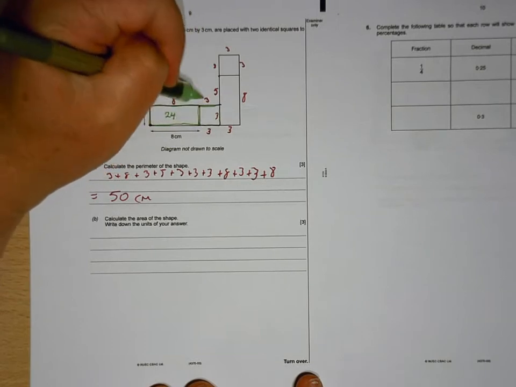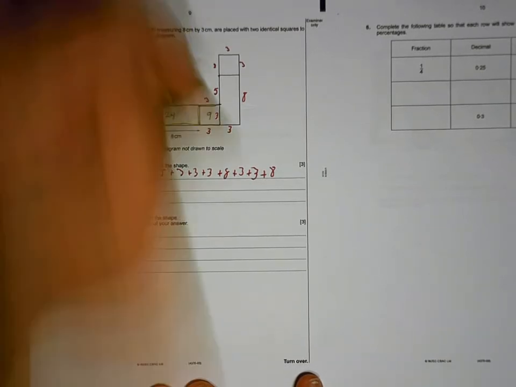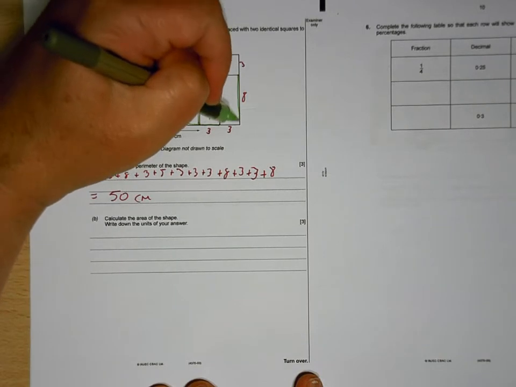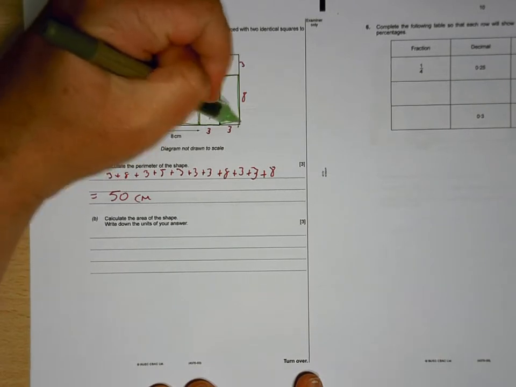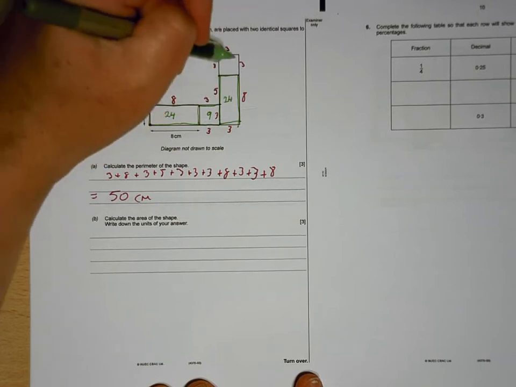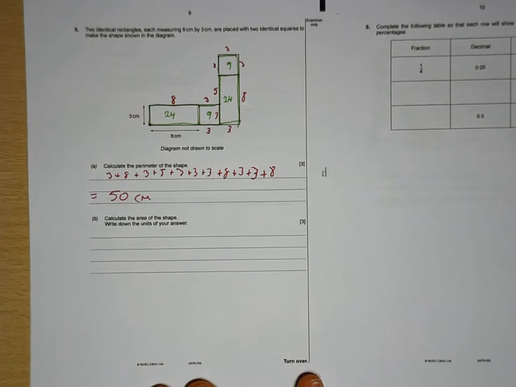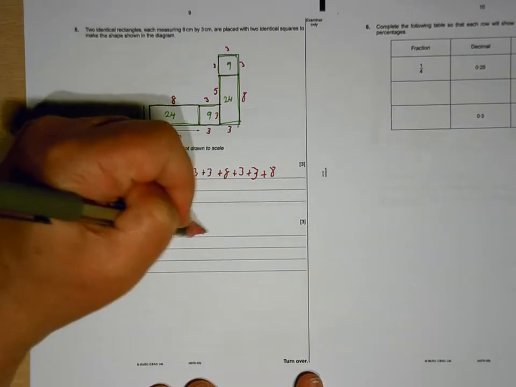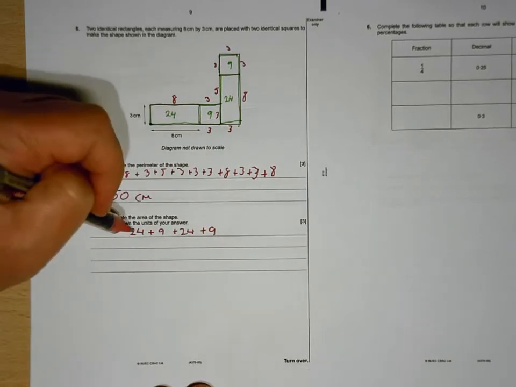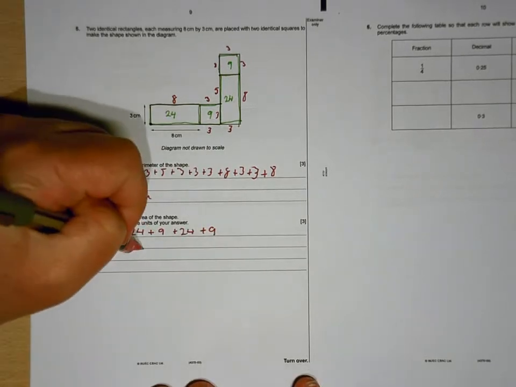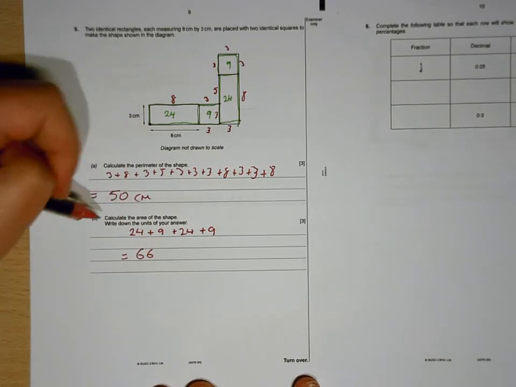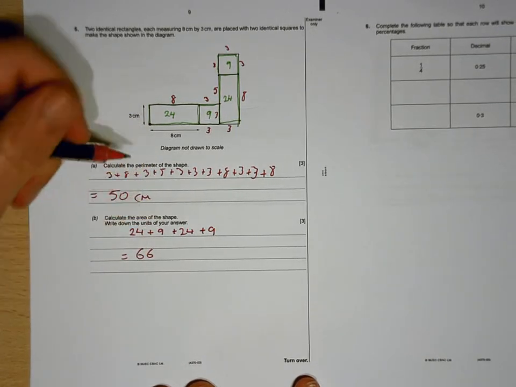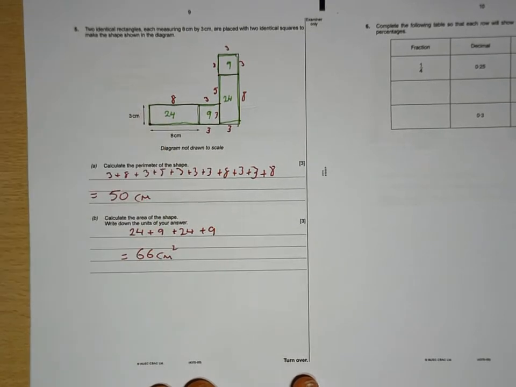You've got this, which is 3 times 3, which is 9. You've got this, which is 3 times 8, which is 24, and that, which is 3 3s and 9. So the total area is going to be 24 plus 9 plus 24 plus 9, which is 66. And this, you've got the units mark here, write down the unit of your answer, it's area, so it's going to be centimetre squared.